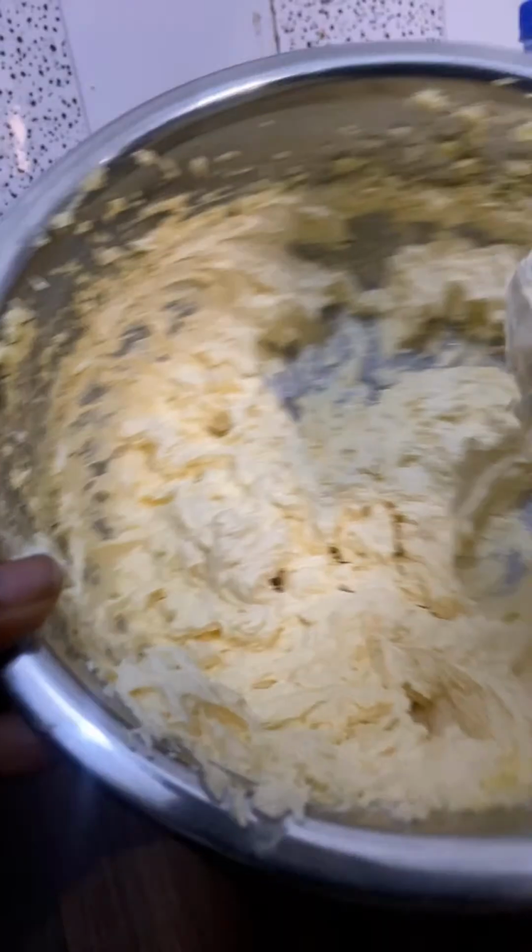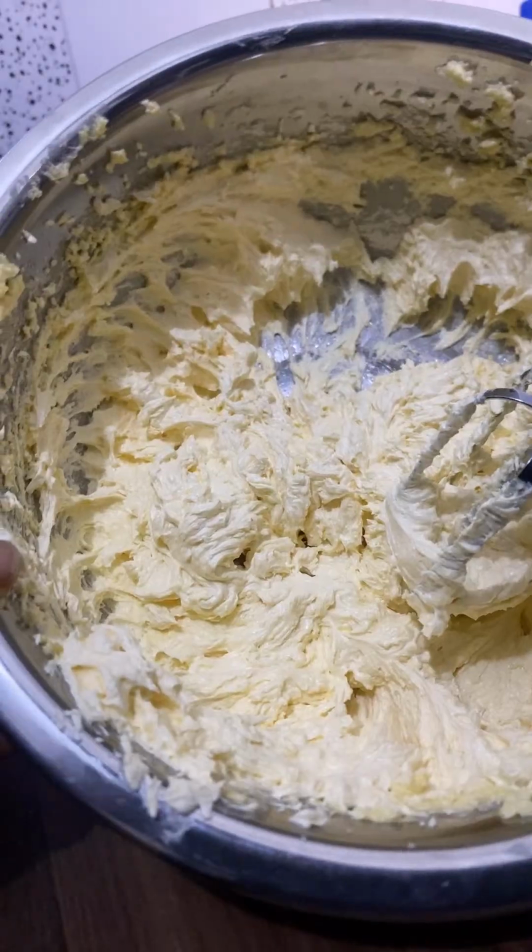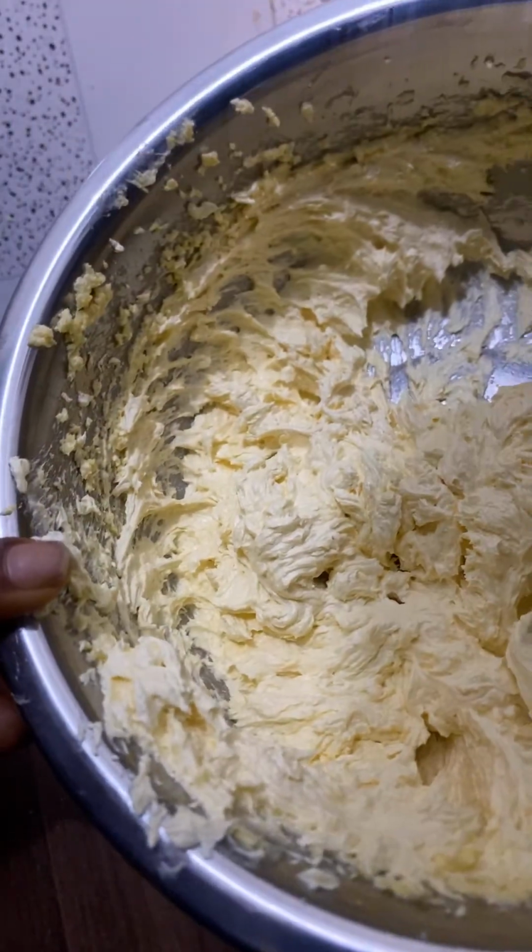This is my cake batter now. After about 8 minutes of creaming it, this is what I have. But I still have a long way to go.